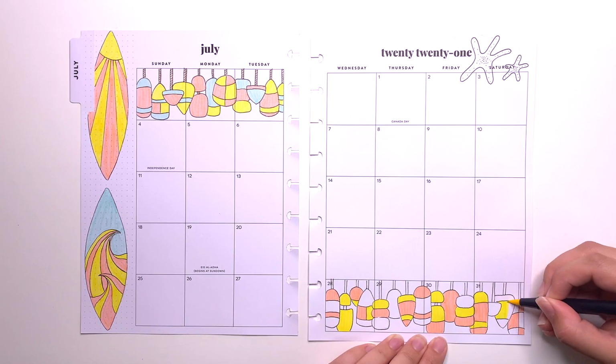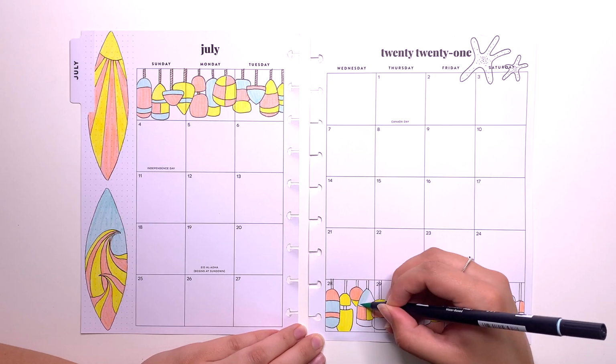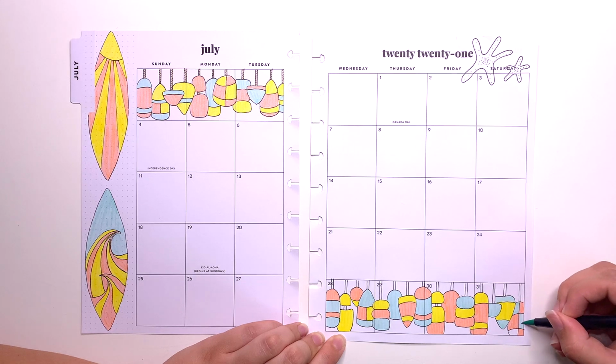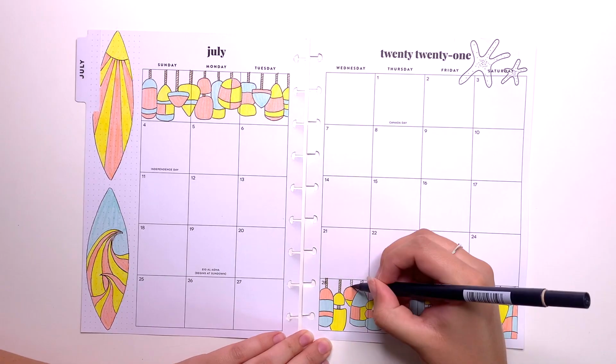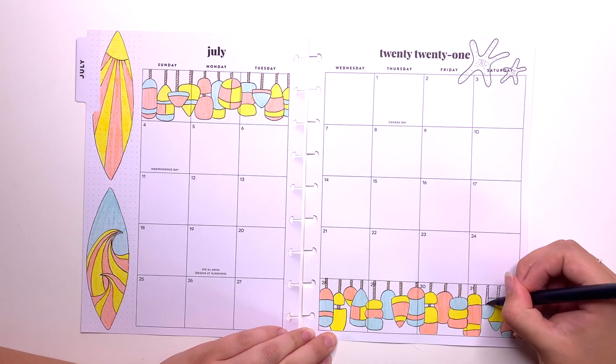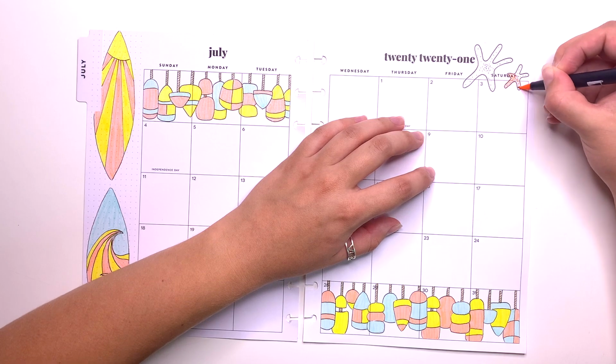But back to this calendar spread, I feel like I'm just rambling on and on in this video, I'm so sorry. I'm just coloring the last section of buoys at the bottom right page, and then I'm going to color in the starfish at the top corner of the same page before I start putting some planner stickers in to finish off this spread.